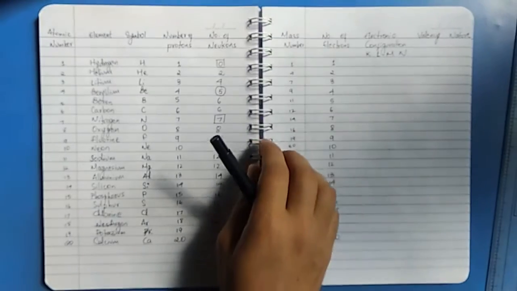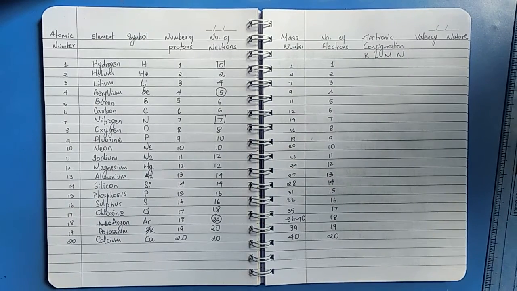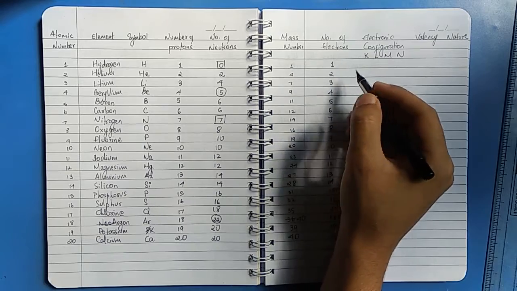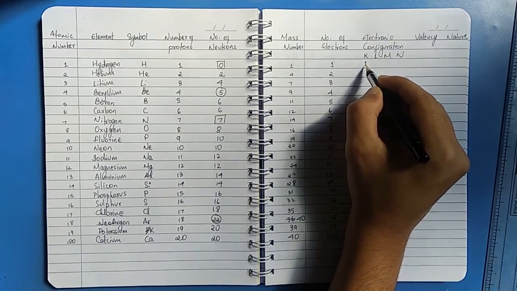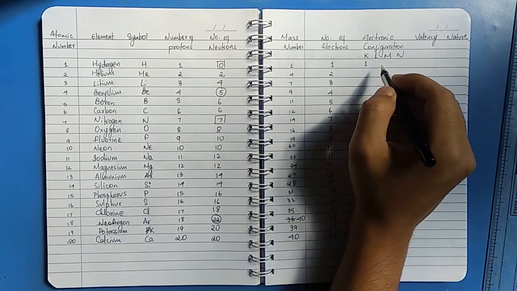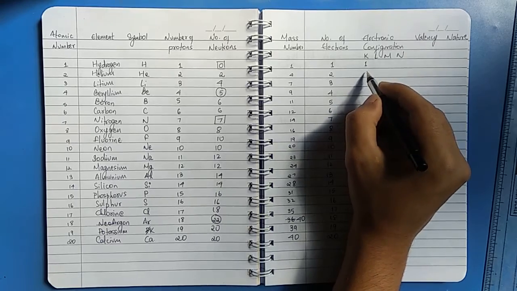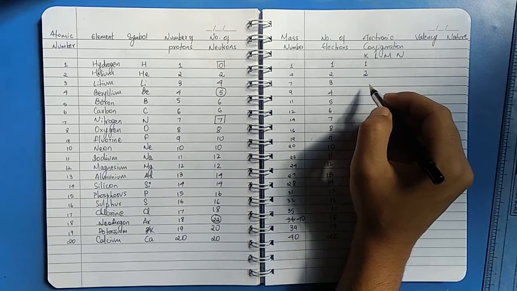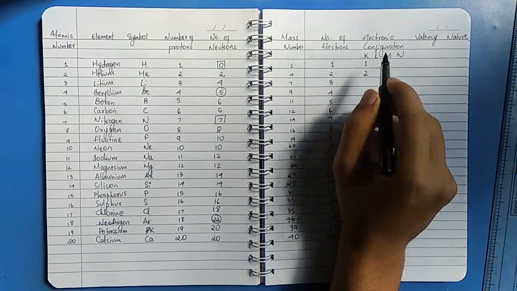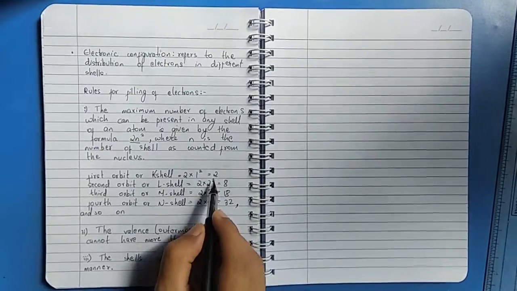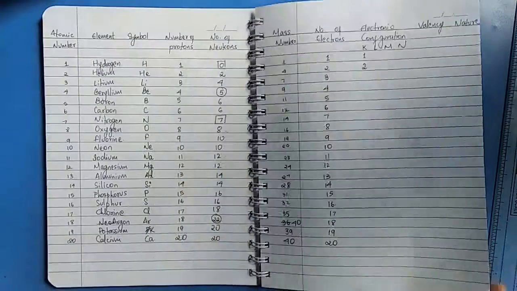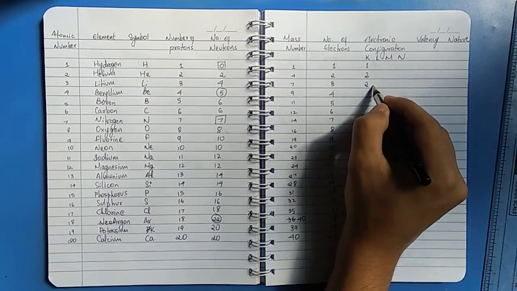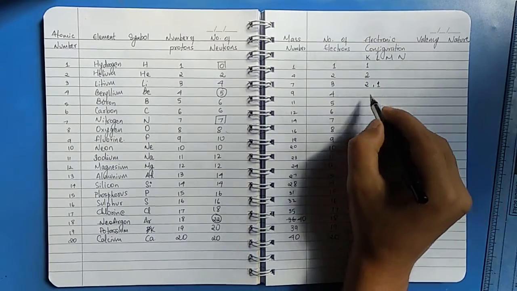Okay. Now let's come back to electronic configuration. So hydrogen has only one electron, so it will go to the K shell because it's filled in a stepwise manner. Helium has 2 electrons, it again goes to the K shell. Lithium has 3 electrons. The capacity of the K shell is 2 electrons. So 2 electrons go in the K shell and 1 electron will go in the L shell.